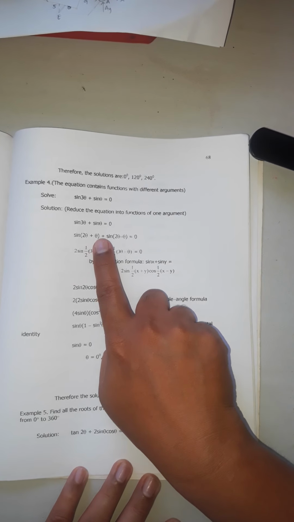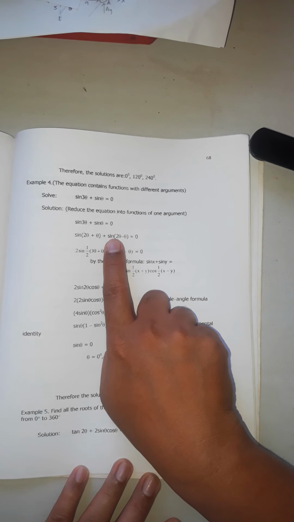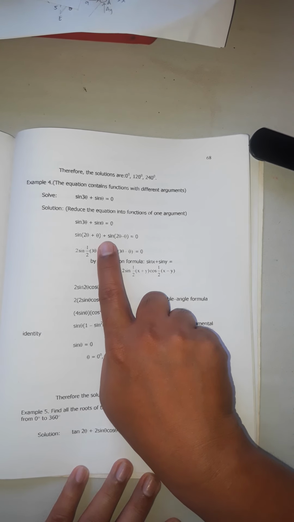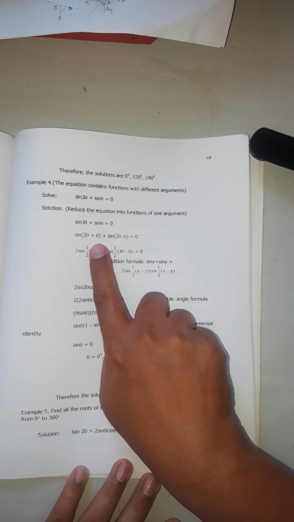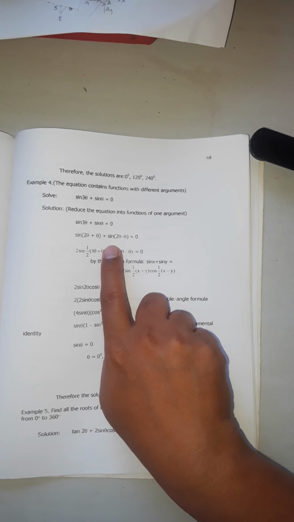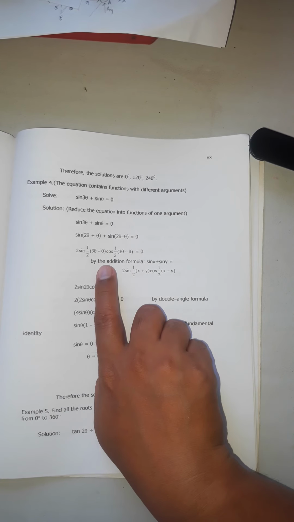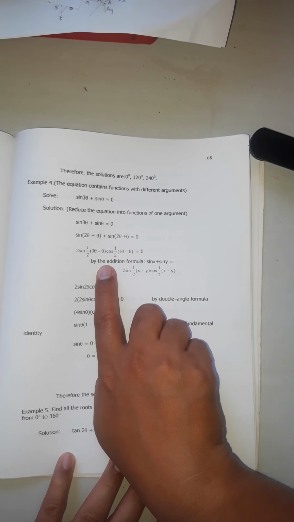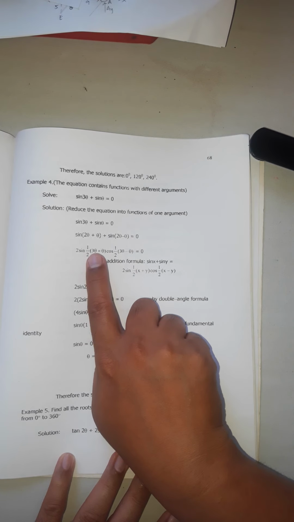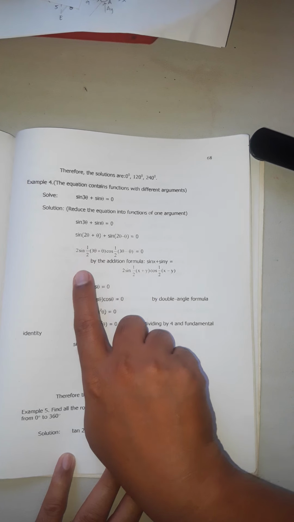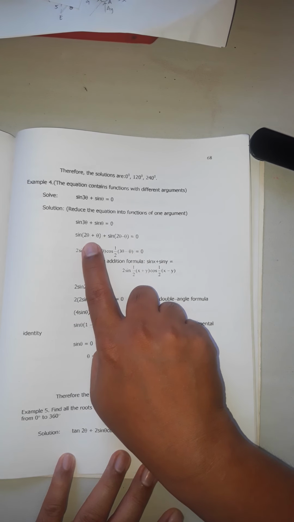This is a typographical error. It is 3 theta, not 2 theta.